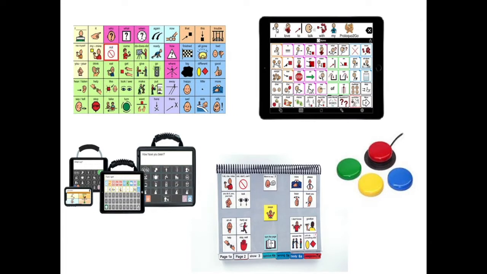Here are some pictures of the types of systems that we discussed on the previous page. You may work with some of these devices or systems with your child. It is important to remember that not all children are the same, and what might work for one child may not necessarily work for another. So on our top left corner, we have what is called a core board, and this is usually printed on a piece of paper but it can come in many different sizes and shapes.